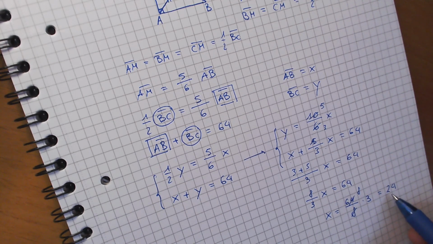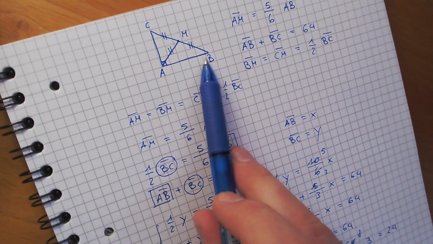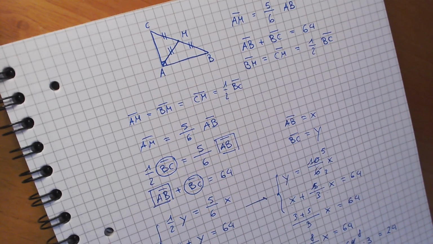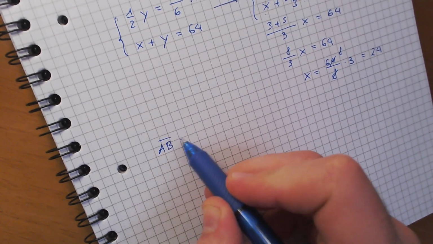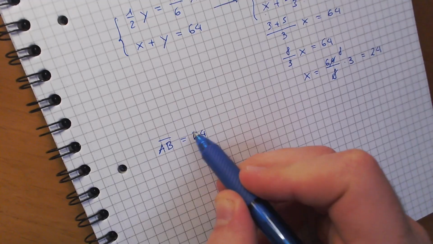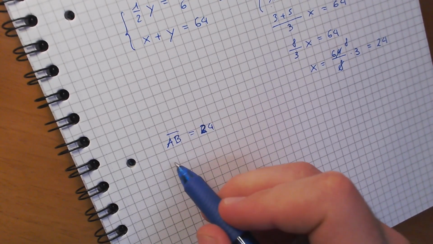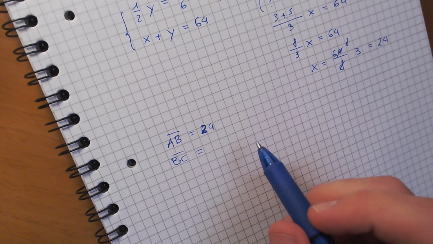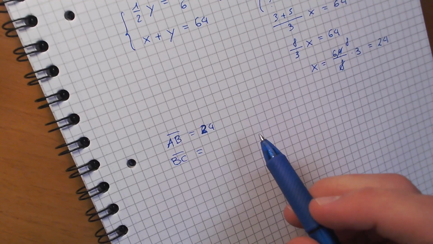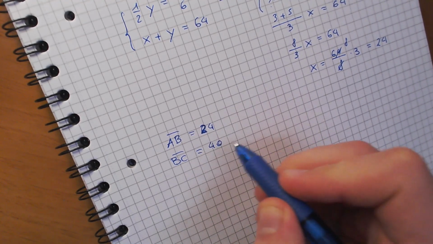So x, which is AB, this leg, is 24. So BC, which is y, since x plus y is 64, is 40.